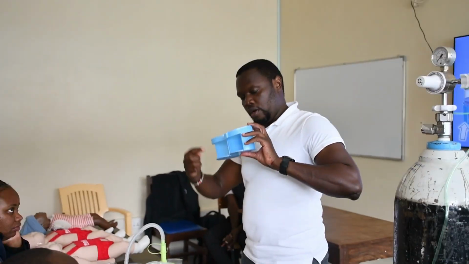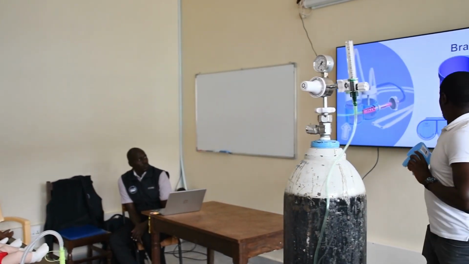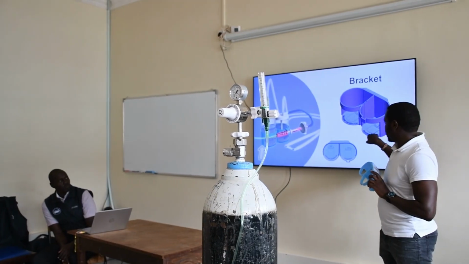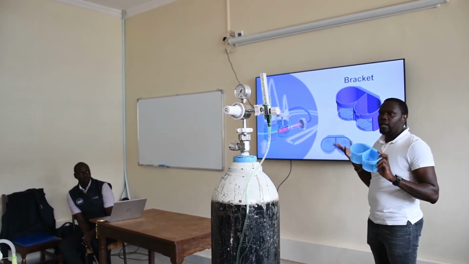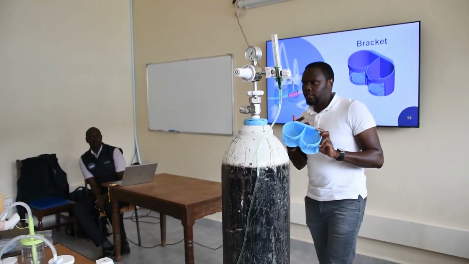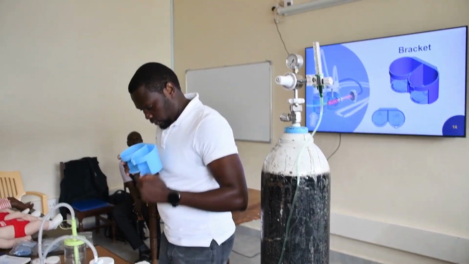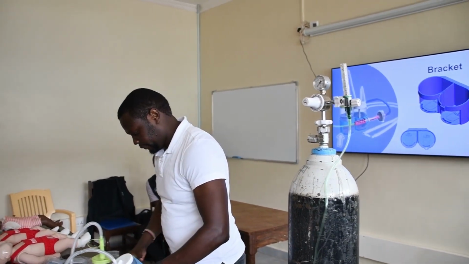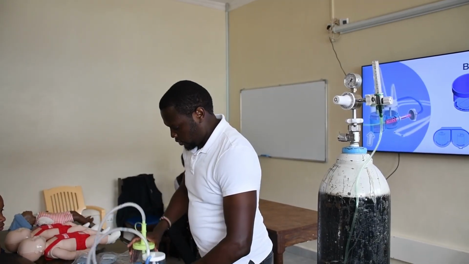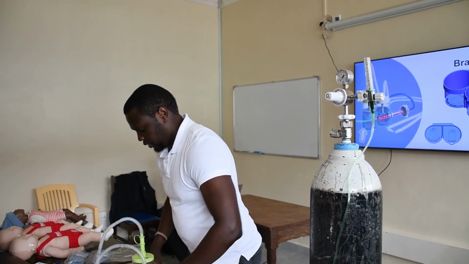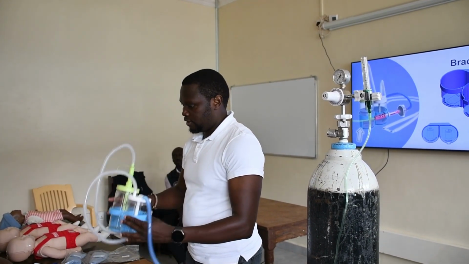So in here you have writings on it. There's a humidifier, pressure generator. That is to guide you what goes where. So the humidifier bottle goes in there. Then the pressure generator goes in there. Now you have your bottles held.